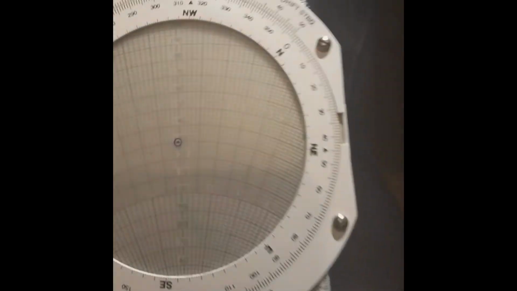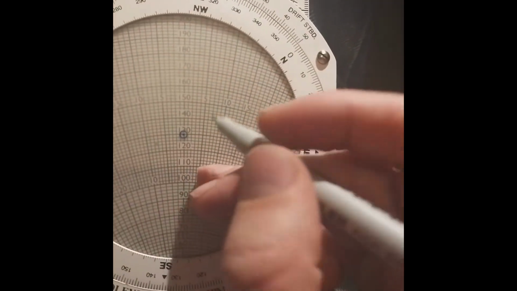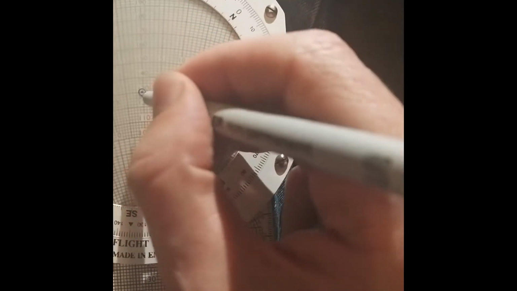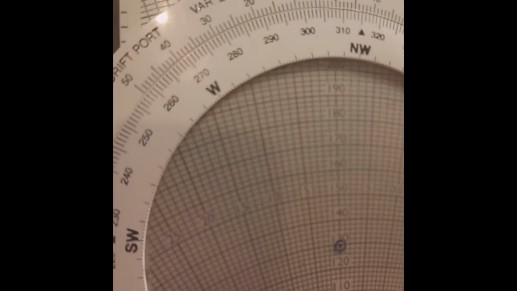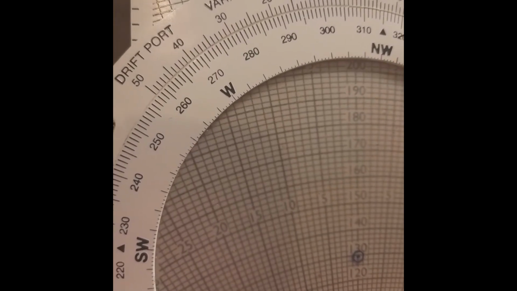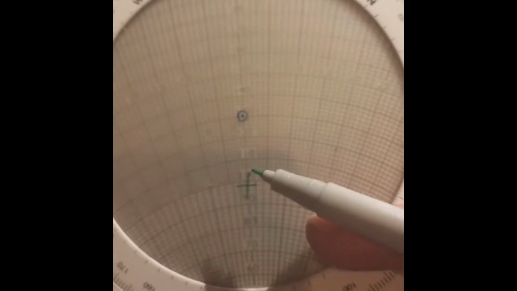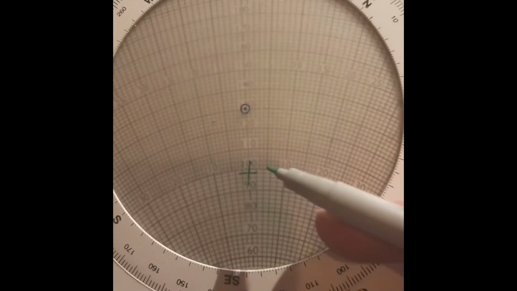And obviously wind down method, we're going to mark down. We had 32 knots of wind from 308, so I'm going to mark down 32 knots. So we've got 10, 20, 32 knots below the center.